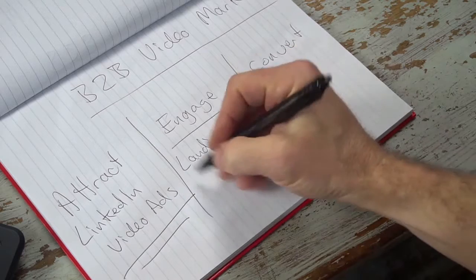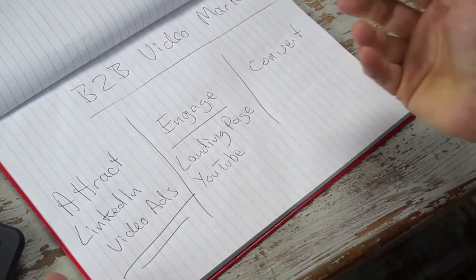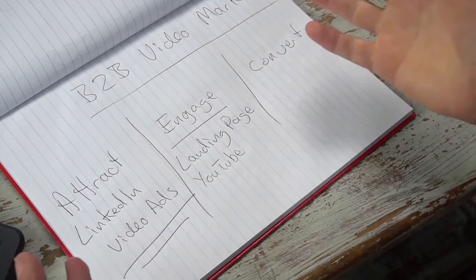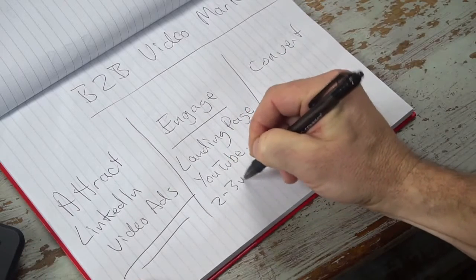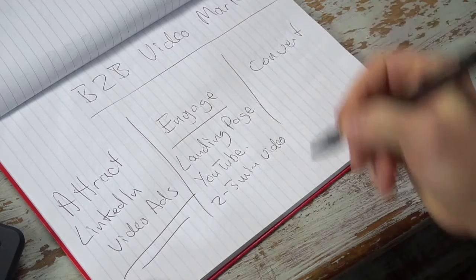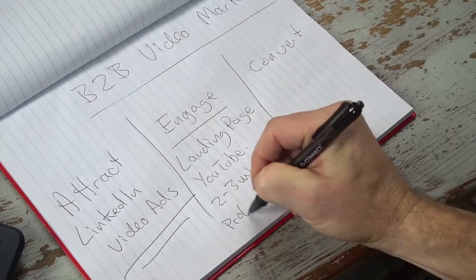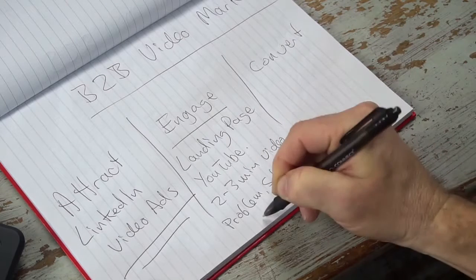On the landing page, there will be an embedded YouTube video. It could be a different video player, but let's keep it simple. YouTube's the easiest one. And this is going to be a 2 to 3 minute video that's going to outline the problem, solution, benefits.